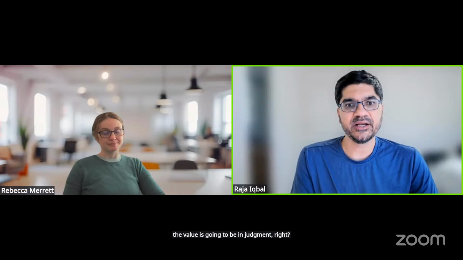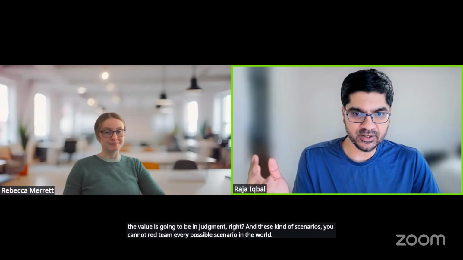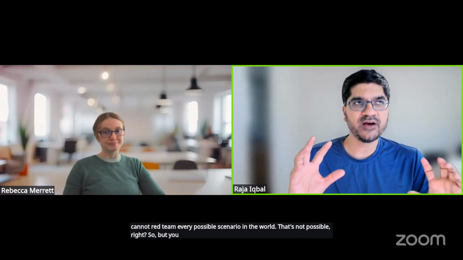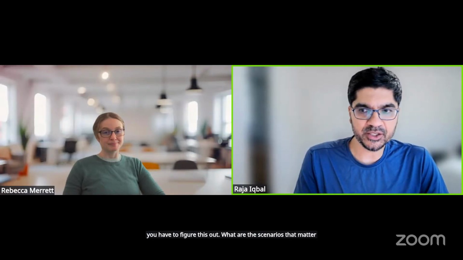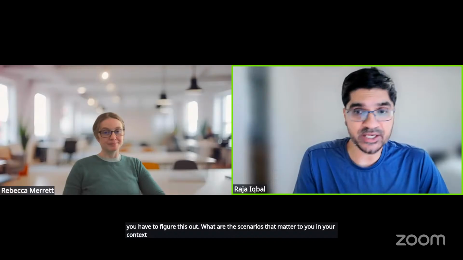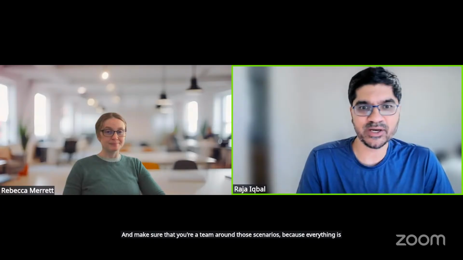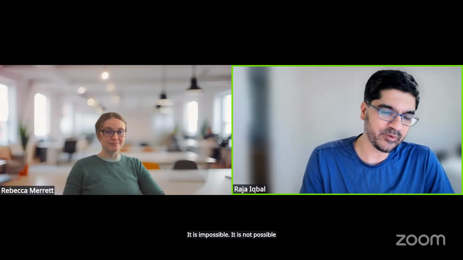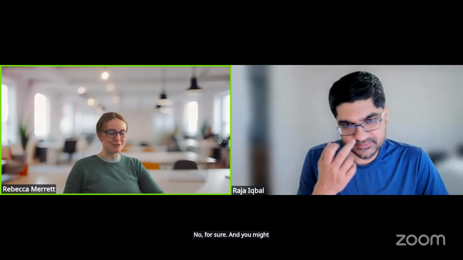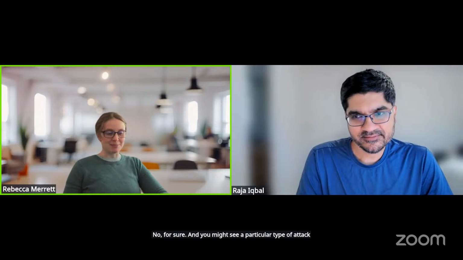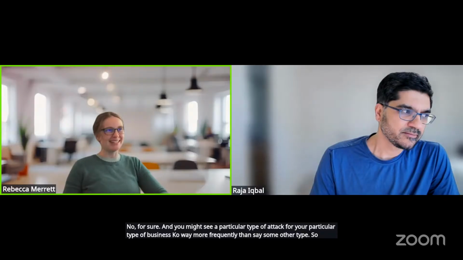And in these kinds of scenarios, you cannot red team every possible scenario in the world. That's not possible, right? But you have to figure out what are the scenarios that matter to you in your context, and make sure that you red team around those scenarios, because it is not possible to red team every possible thing that is out there. No, for sure. And you might see a particular type of attack for your particular type of business go way more frequently than some other type. So yeah, it makes sense to tailor for sure.